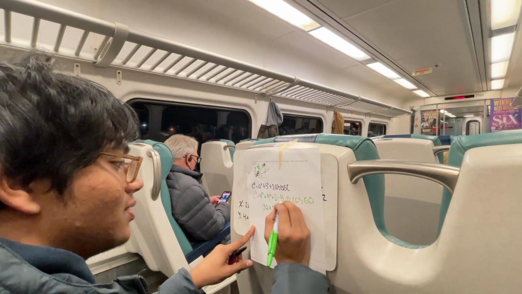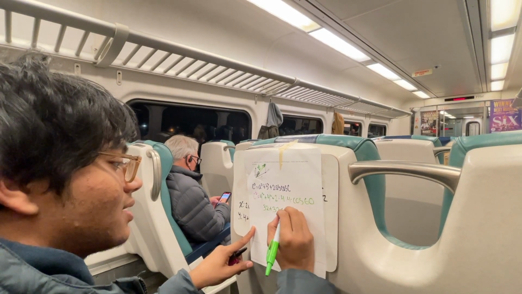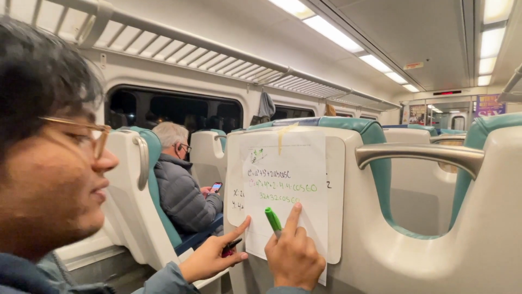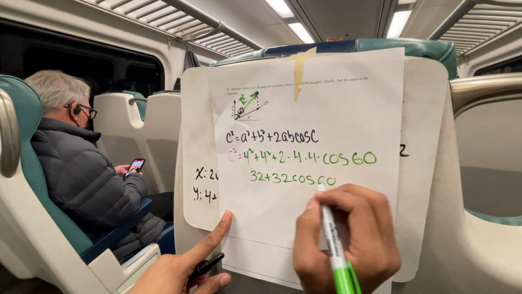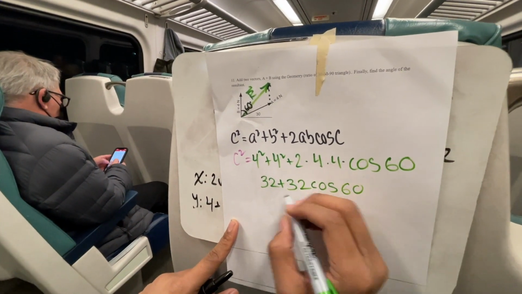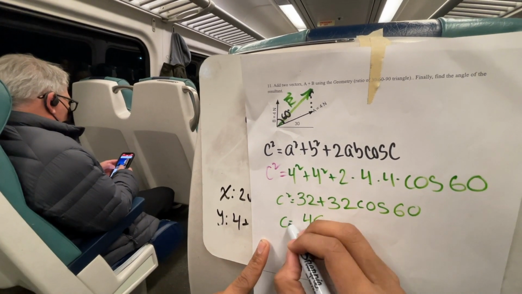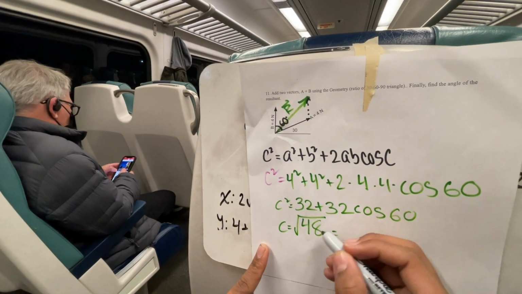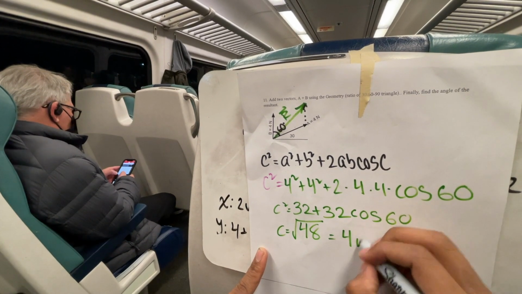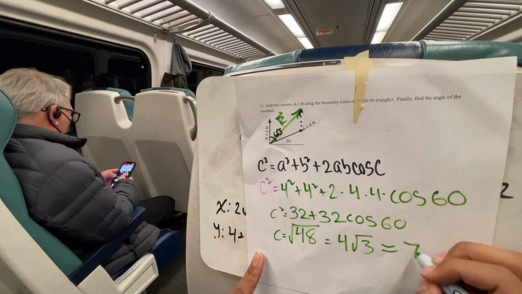Again, we have 32 here. 4 times 4 is 16, times 2. Cosine of 60 is the same as sine of 30. So that's going to give us 32 plus 16, which is 48. So that means c must be the square root of 48. If you want, you can simplify this. This is 4 root 3, about 7.